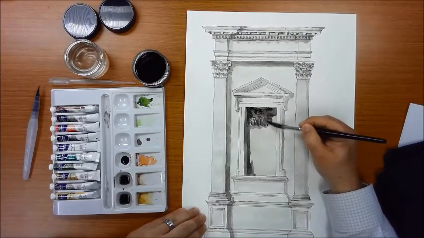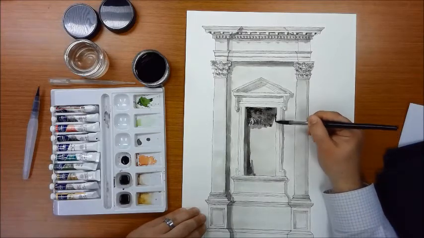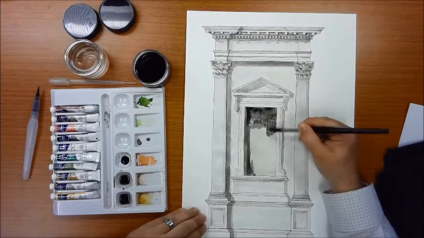Otherwise, the watercolor will just leak right into your other surfaces.